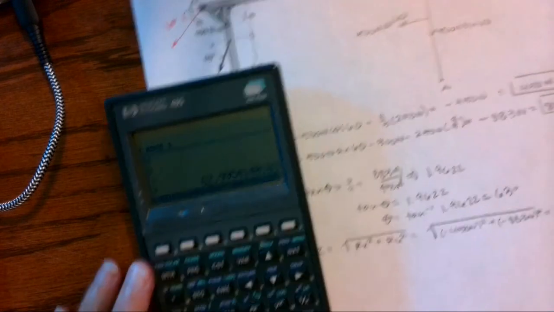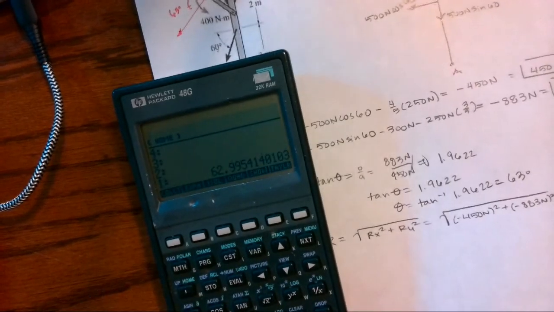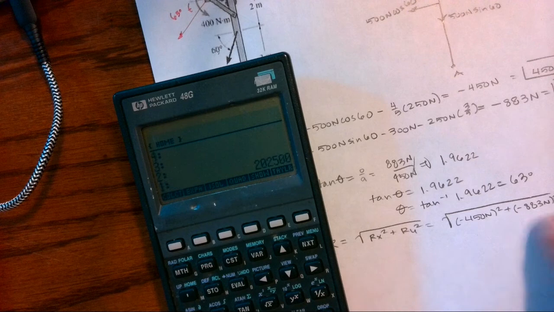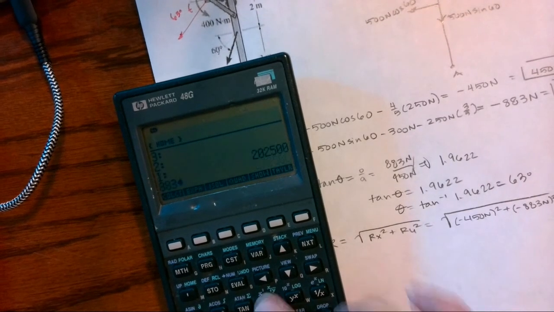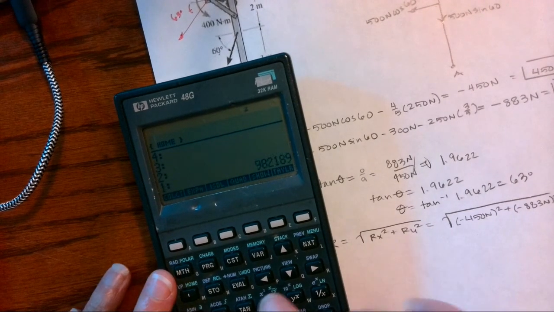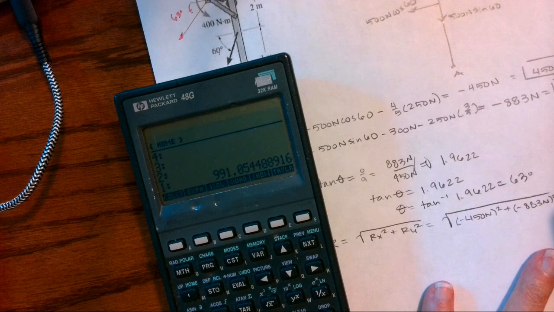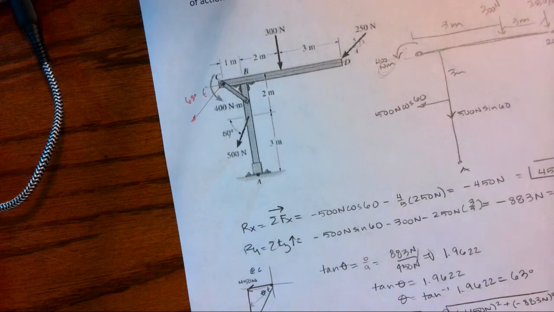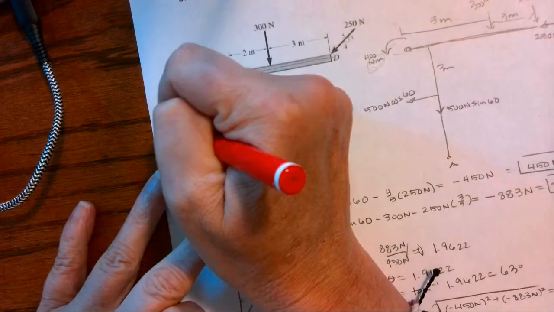So I have 450 squared, and then I have 883 squared. Add them, square root. So I get a value of 991 newtons. Okay, so if I wanted to come back up here, this is at 991 newtons.